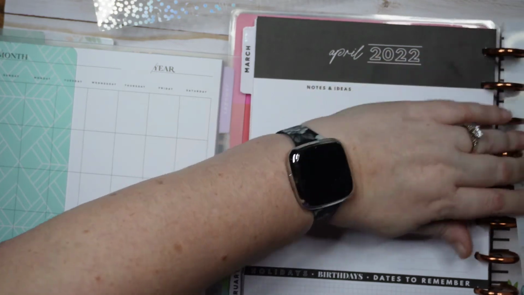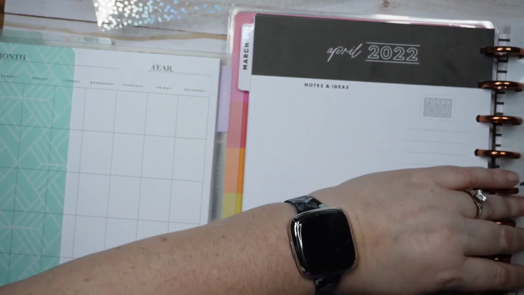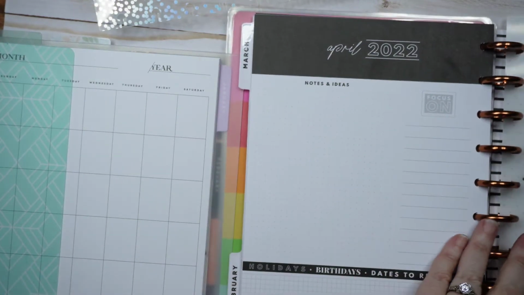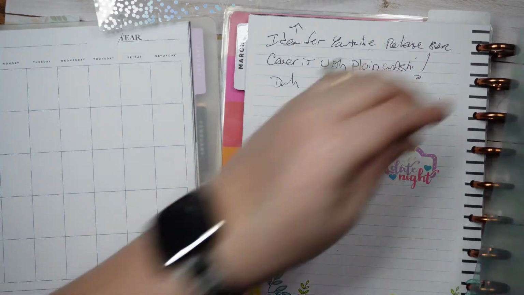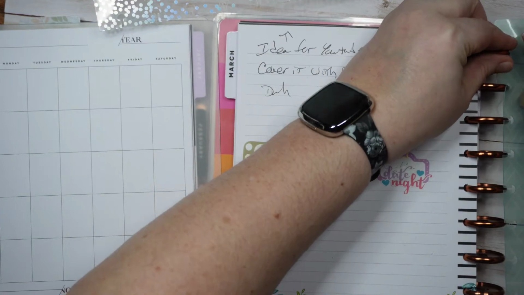Note papers, bookmark. Obviously going to need to add in some more note paper. Another bookmark.